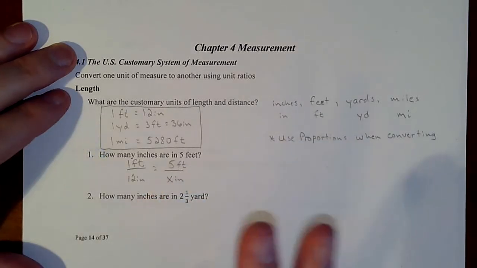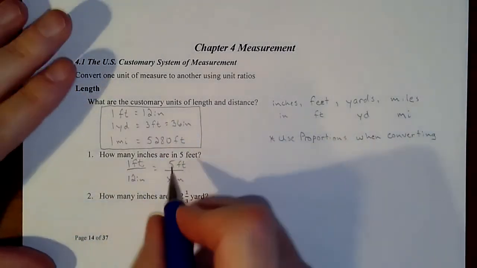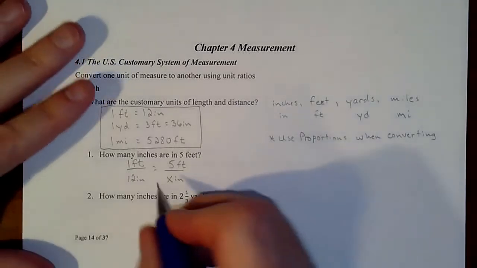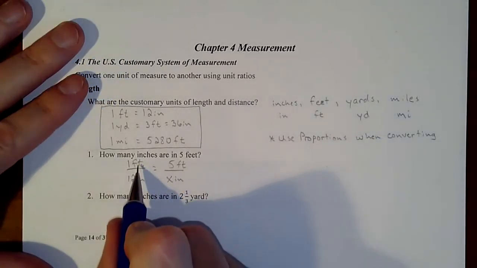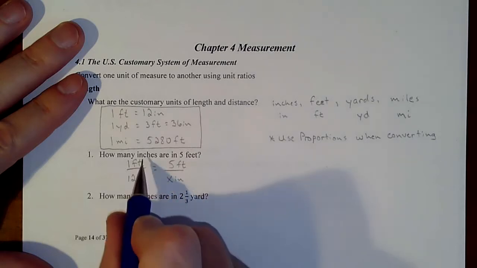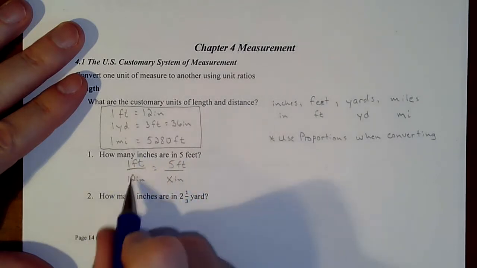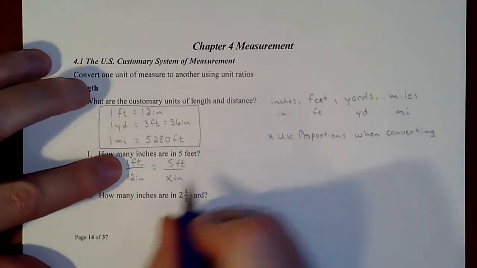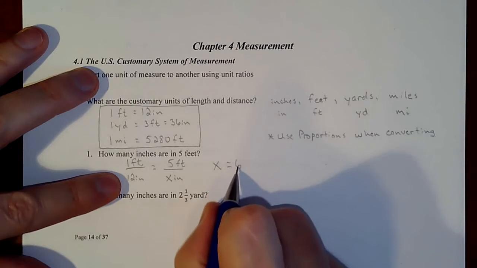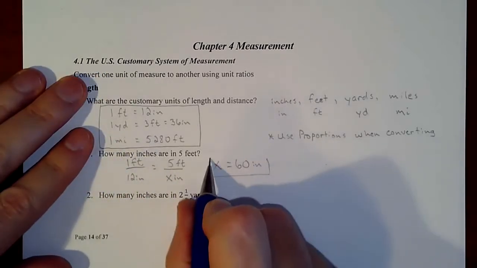Some people are going to be comfortable with saying we have 5 feet and we have 12 inches per foot. But in case you're not comfortable with it, this is another method. Once I have it apples to apples, with feet on the top, feet on the bottom, inches on the top, inches on the bottom, I can ignore the labels and just cross multiply. So 1 times X is X, and then 5 times 12 is 60. All right, so that is one answer.